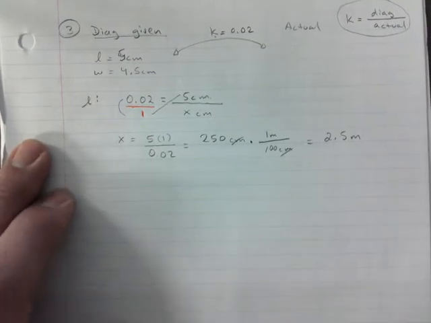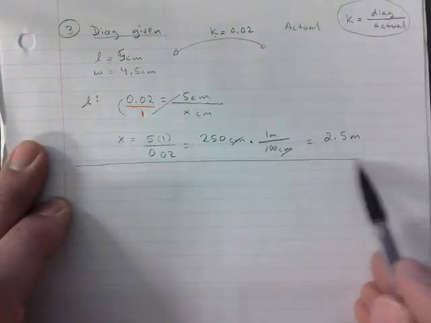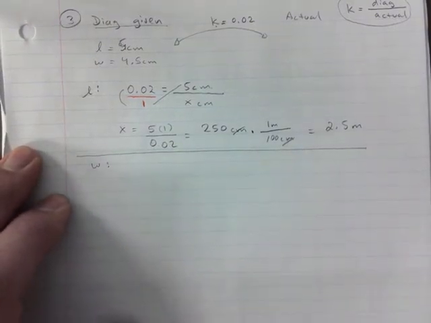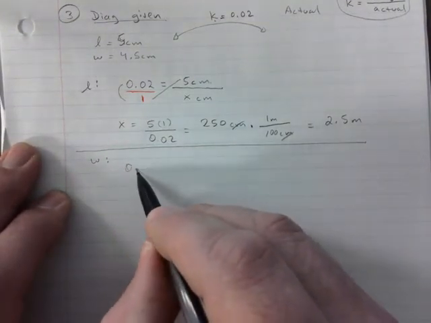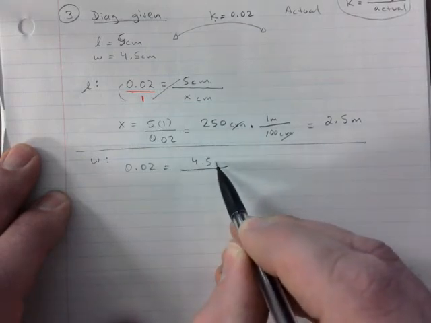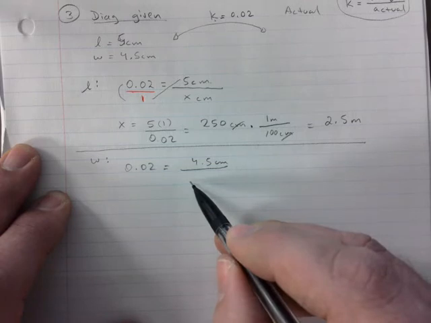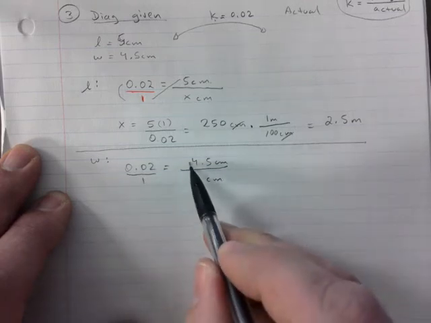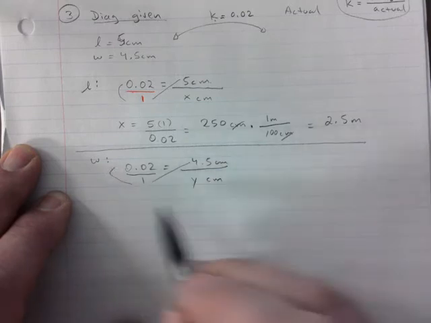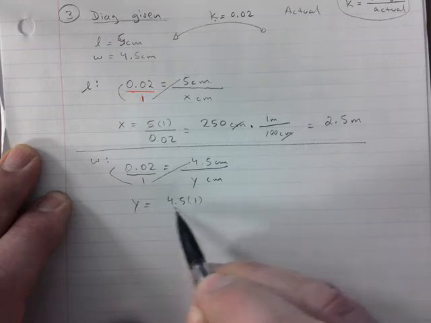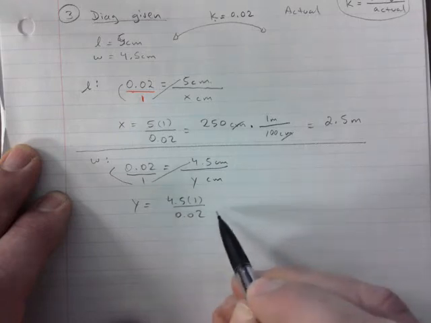You repeat this step. Now I'm going to do the same work for my width. So 0.02 equals the width, 4.5 centimeters, over y centimeters. You put the 1 underneath. You know you have to cross multiply and divide. So 4.5 times 1 divided by 0.02.